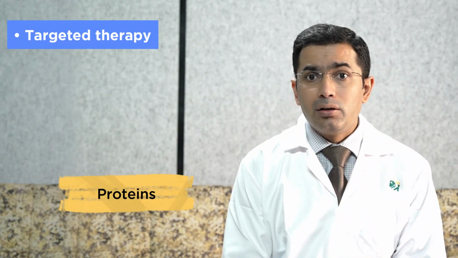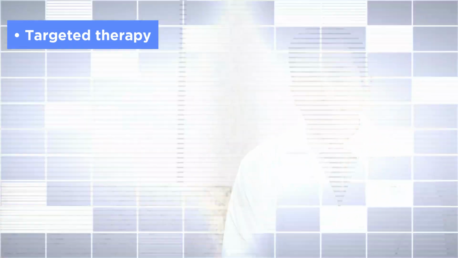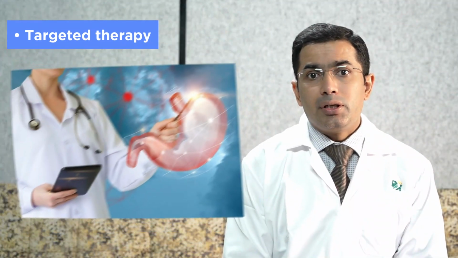To find the most effective treatment, your doctor may run tests to identify the genes, proteins, and other factors in your tumor. This helps the doctors better match each patient with the most effective treatment whenever possible. In addition, research studies continue to find out more about specific molecular targets and new treatments directed at them.